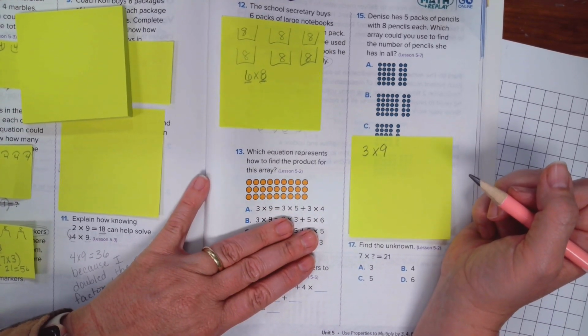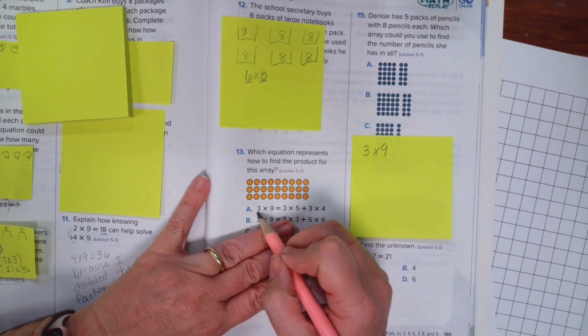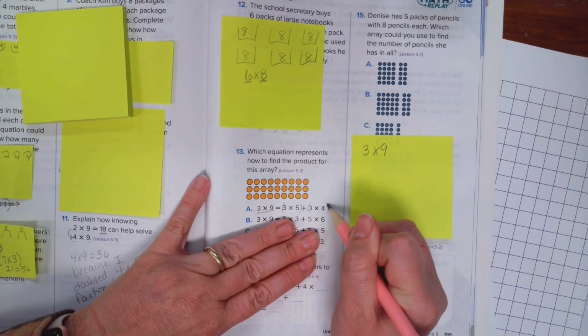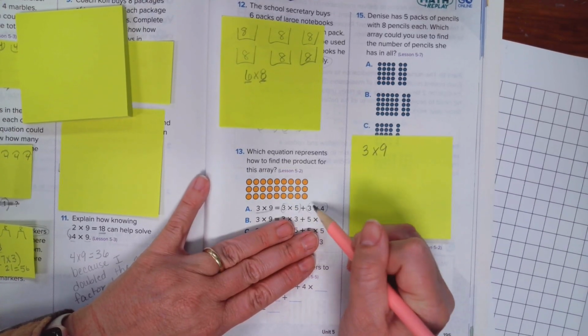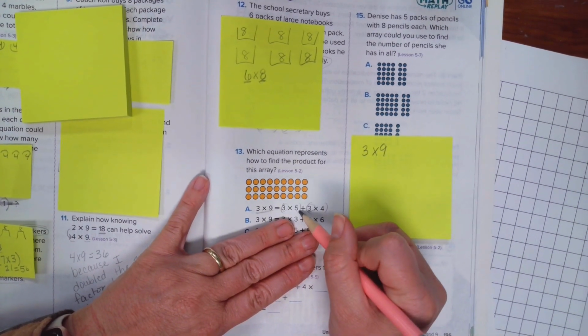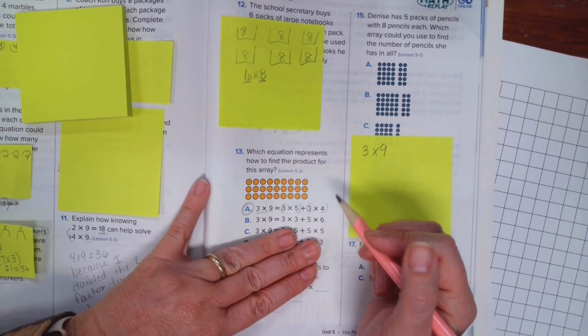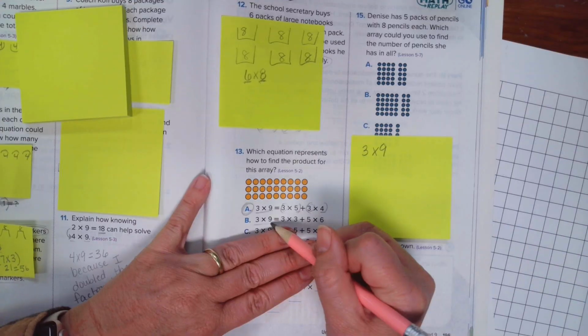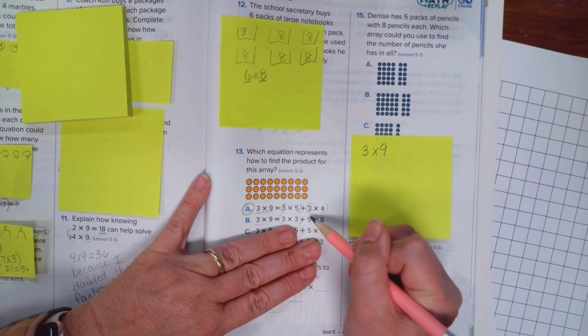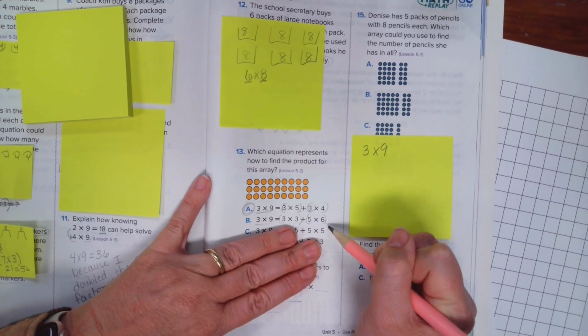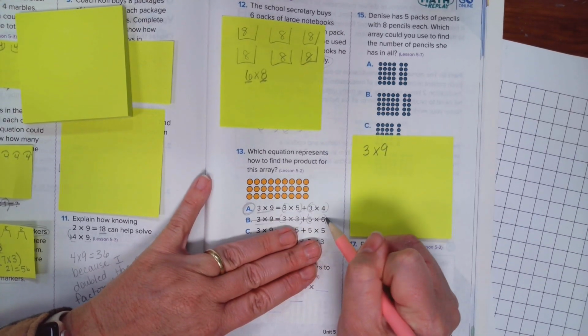So I'll look at the first one. It has 3 times 9, which is correct, but then they've decomposed it. They kept 3 the same, and 9 they broke up, so this one would be correct. Let's look at the next one. They got 3 times 9 again, so that's correct. Is there a factor that stayed the same? There's not, so I'll slash and trash that one.